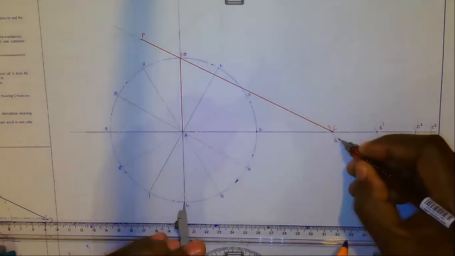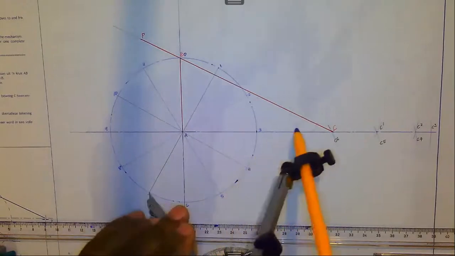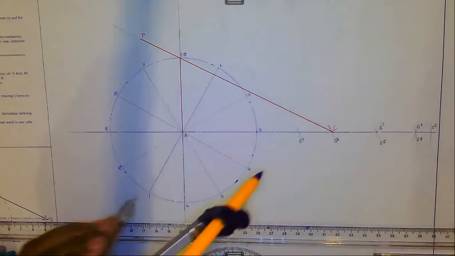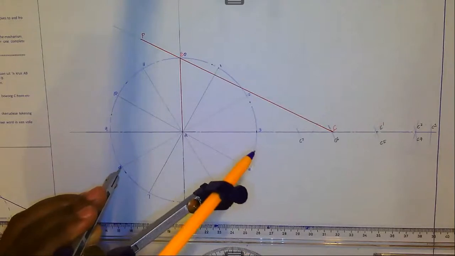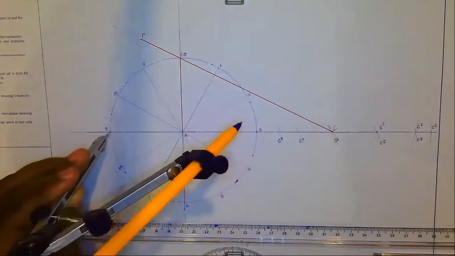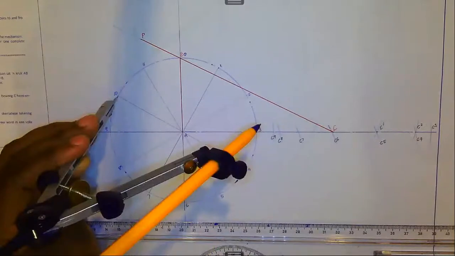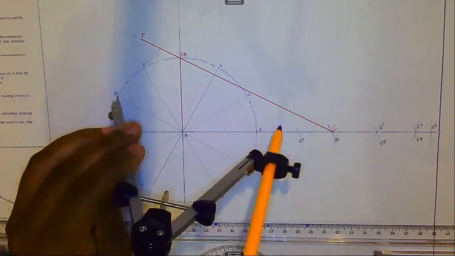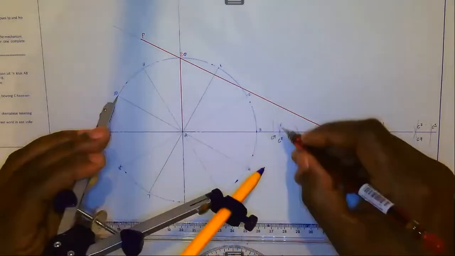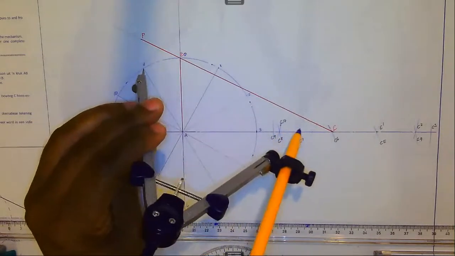That's C6, but which is the same as C7, C8, C9, then C10, which is the same as 8, right?